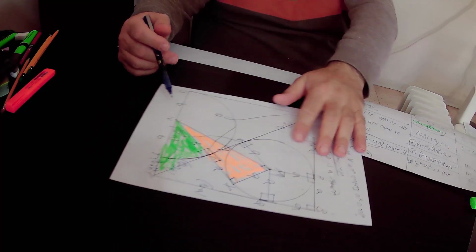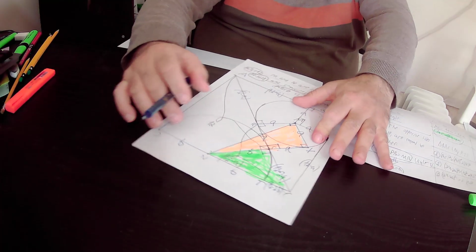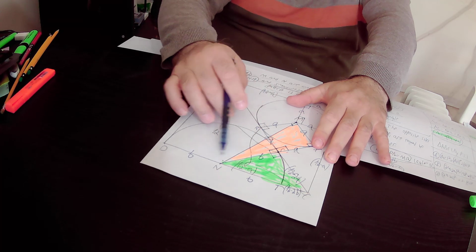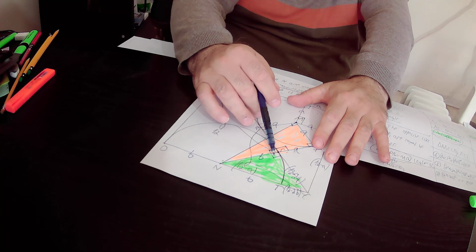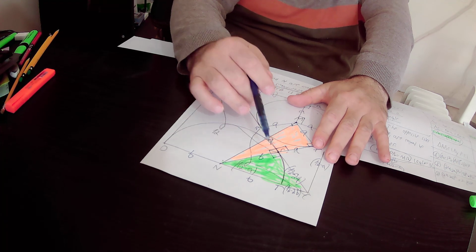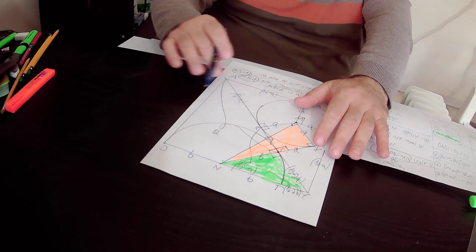So we actually found out that the green triangle SNC is a right triangle, because it has one angle that equals 90 degrees. So we implemented the Pythagoras theorem on the right green triangle SNC. Okay?